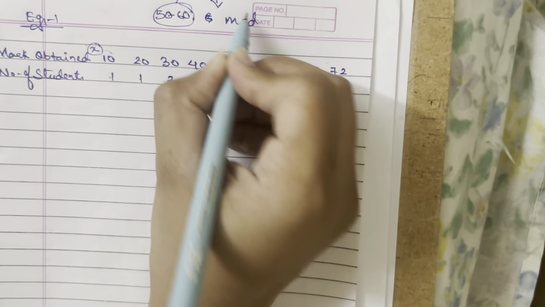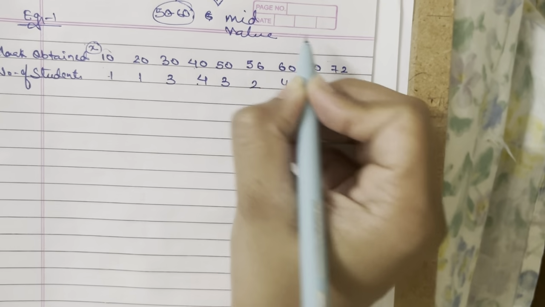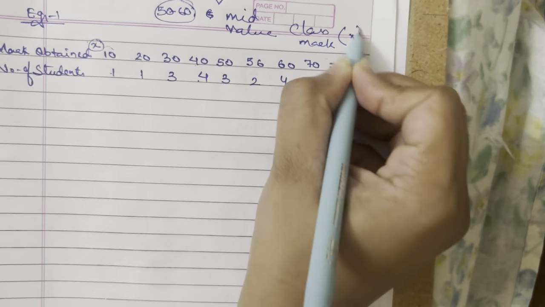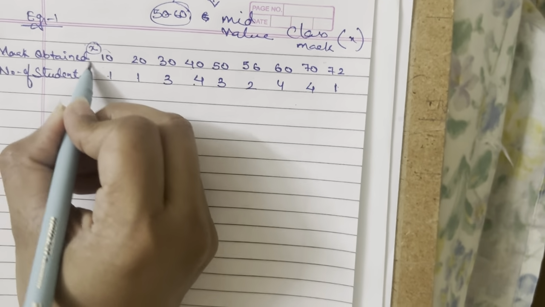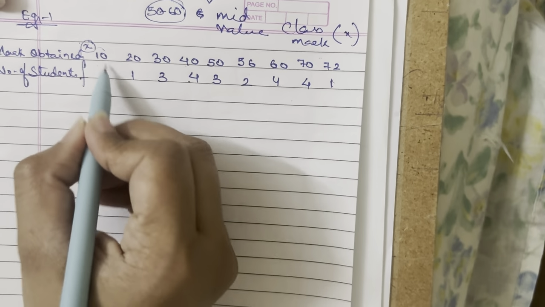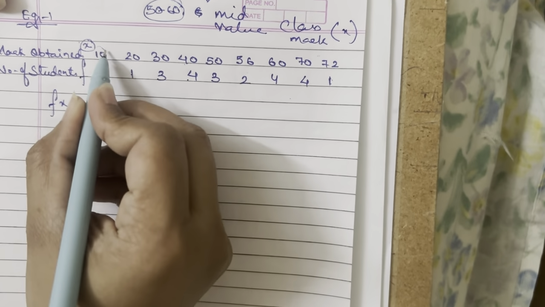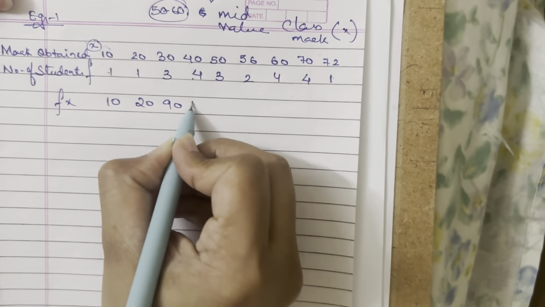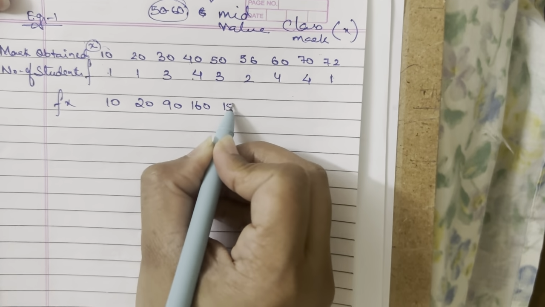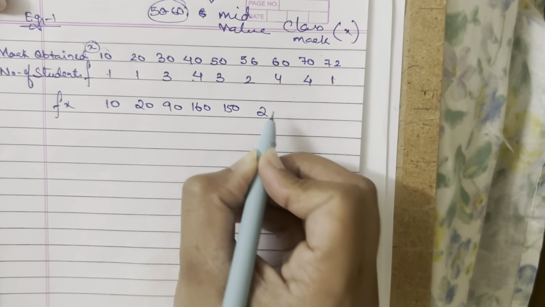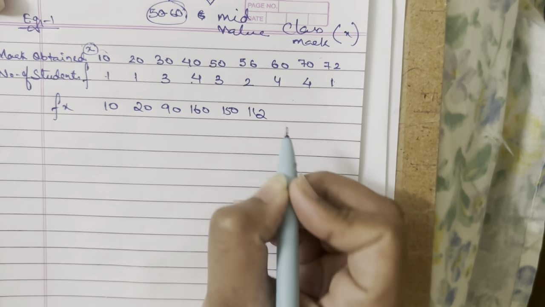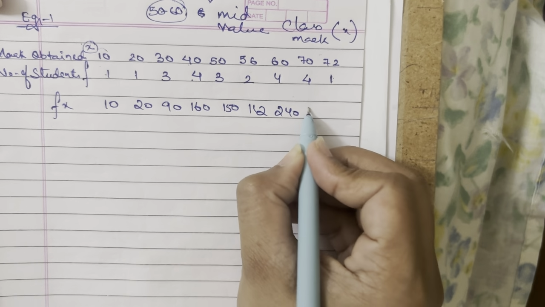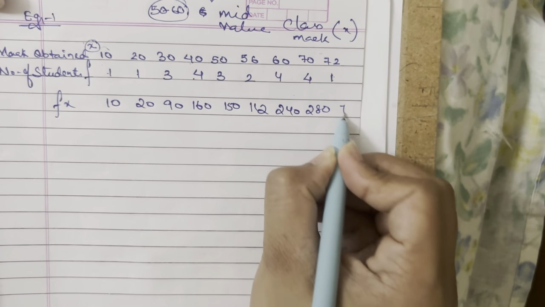Mid value is also called the class mark, denoted by x. Here the x is already given to you and the frequency is there. So I'll first compute the fx column. When I do the fx column, it becomes 10, 20, 90, 160, 150, 211, then 240, then 280, then 72.